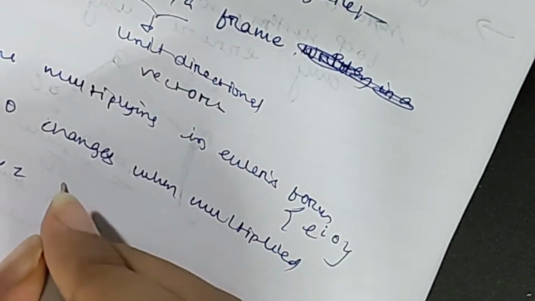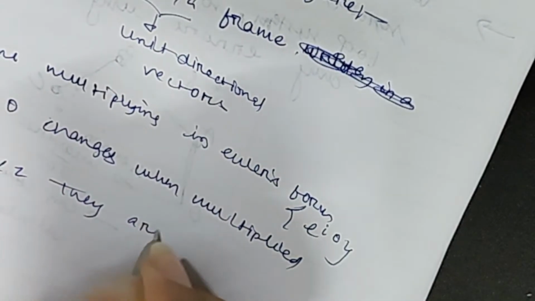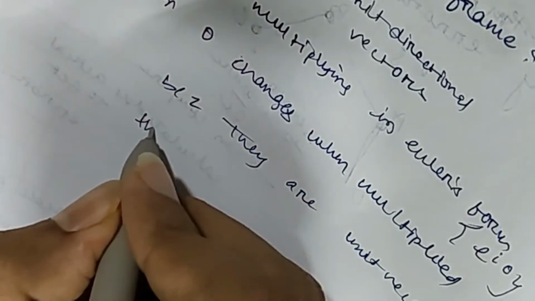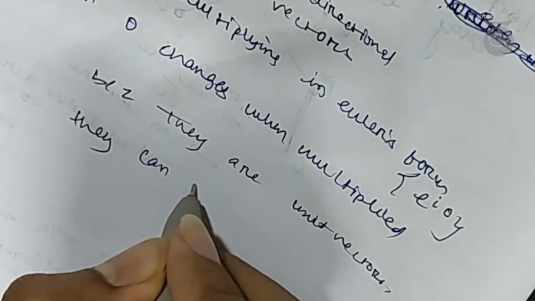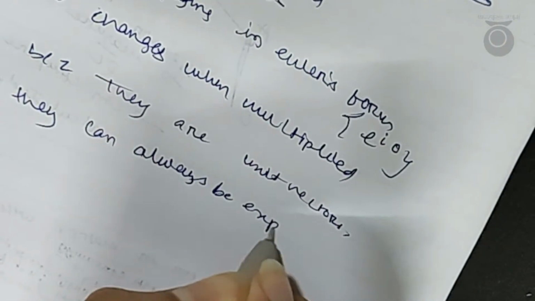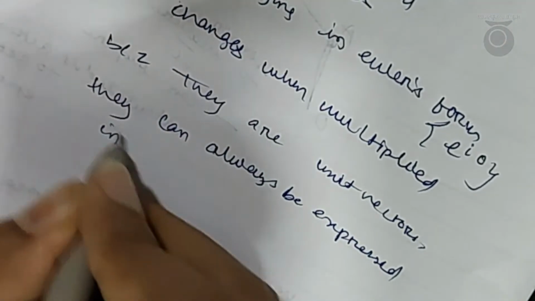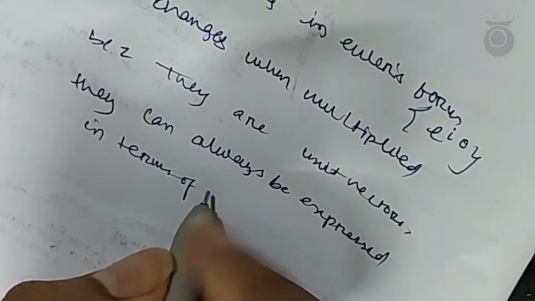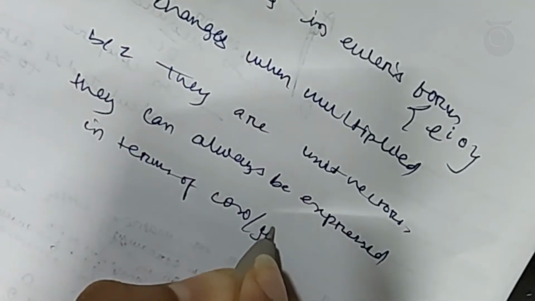Because they are unit vectors, they can always be expressed in terms of cos theta slash sin theta, like the original one.